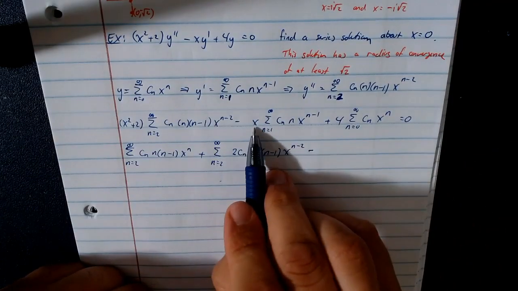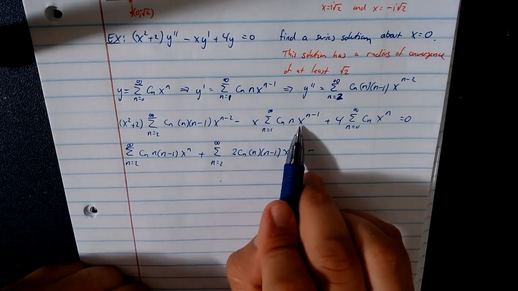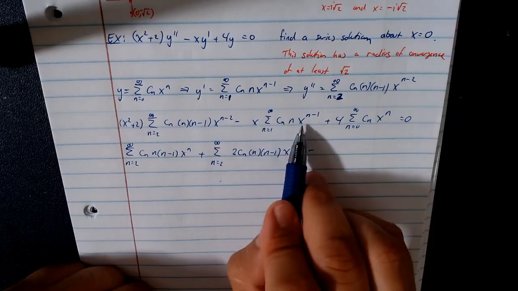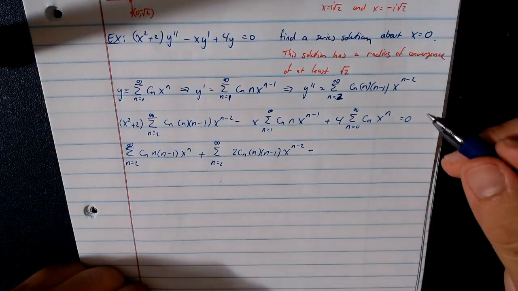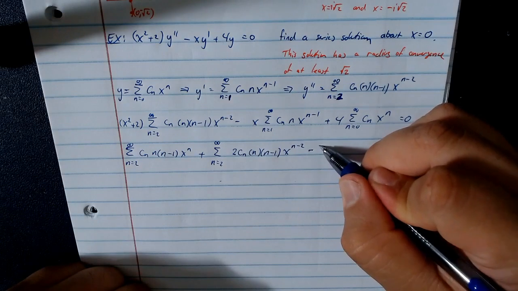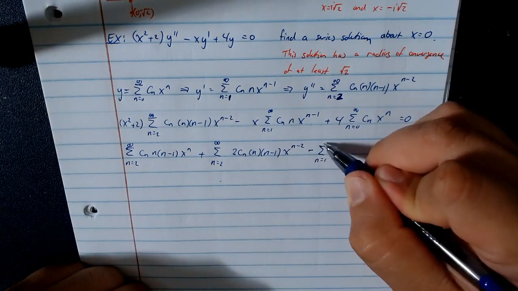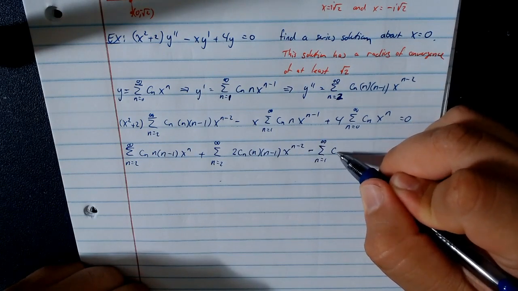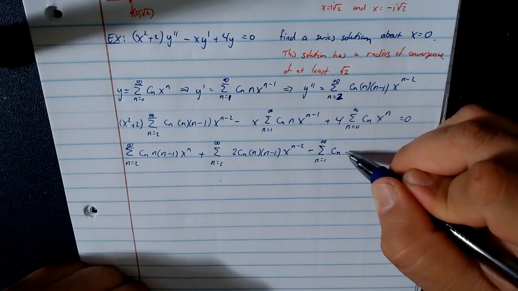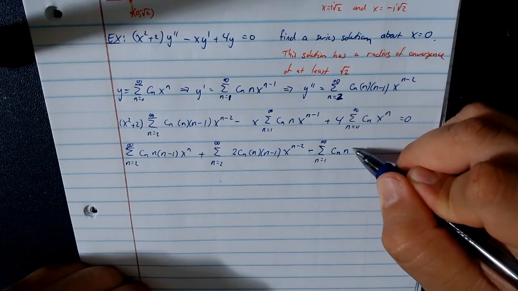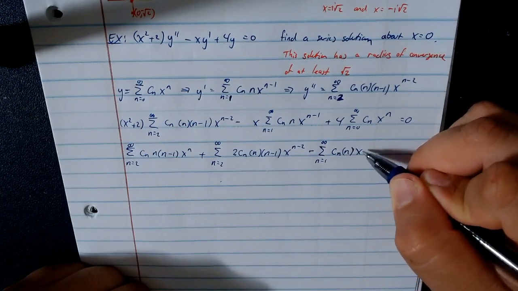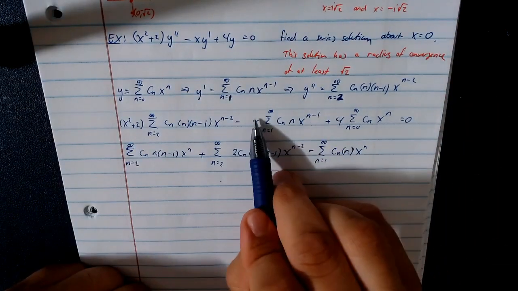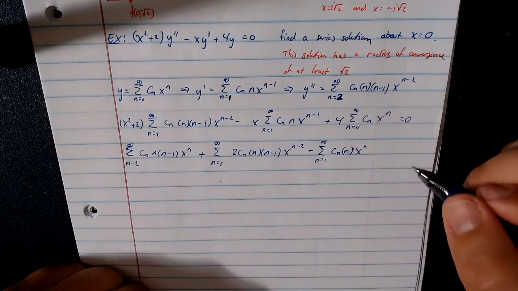Minus, and then here, same thing, multiply across, and since these have the same base, x and x, I can add their powers. So this will give me the sum as n goes from 1 to infinity of c sub n times x to the n, because n minus 1 plus 1 is just n.